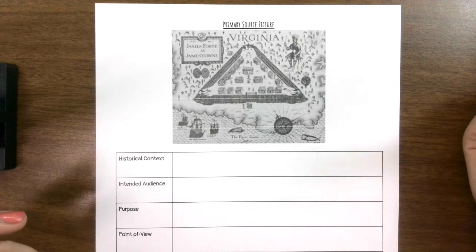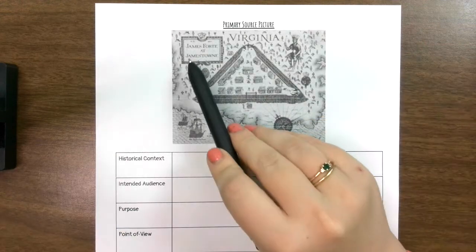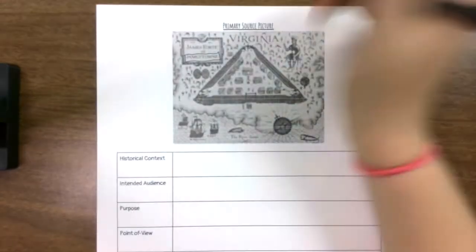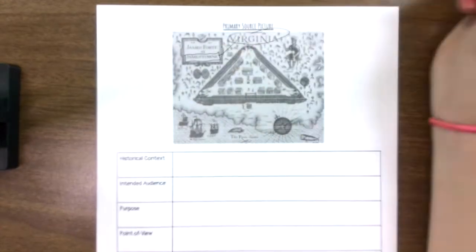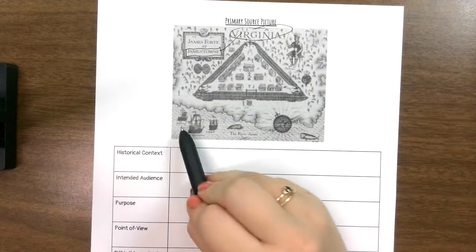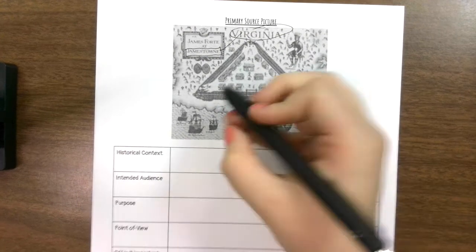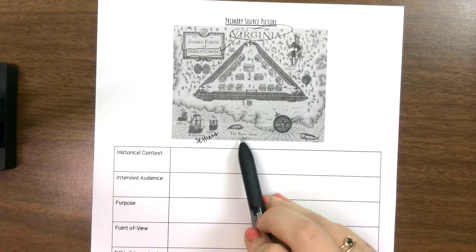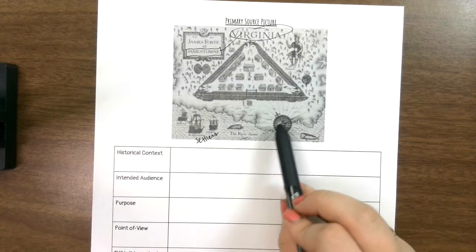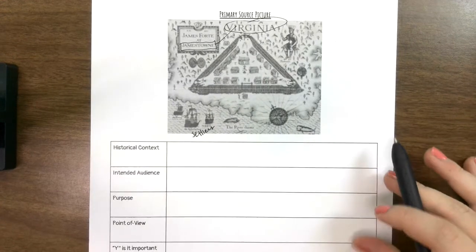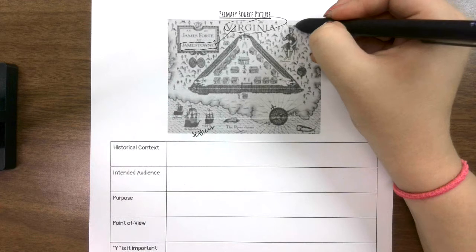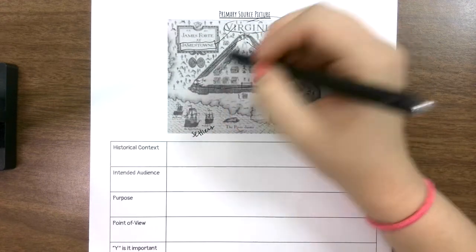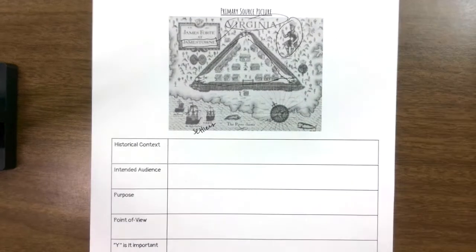So let's dive into it. Let's just go ahead. What do we see in the picture? James Fort at Jamestown. Okay, so we know where it is now. We know that Jamestown is in, there it is, Virginia. What do we see? We see ships coming on in. What do those ships probably have on them? Settlers, right? We see a compass rose, of course, because they're great at map making in 1607. And we see a Native American. Where's the Native American? Outside the fort. That can tell you how they feel about Native Americans, okay?